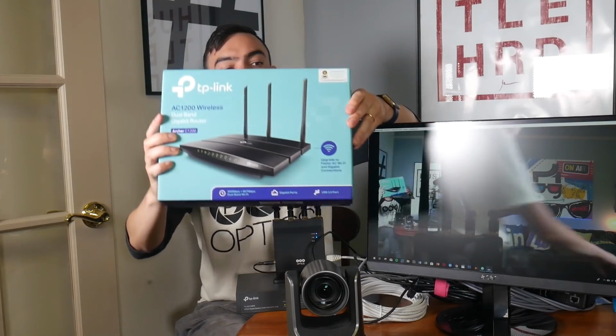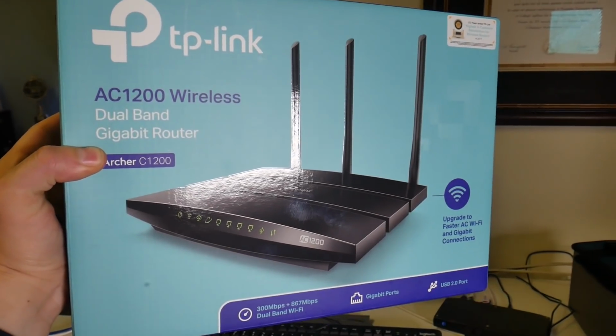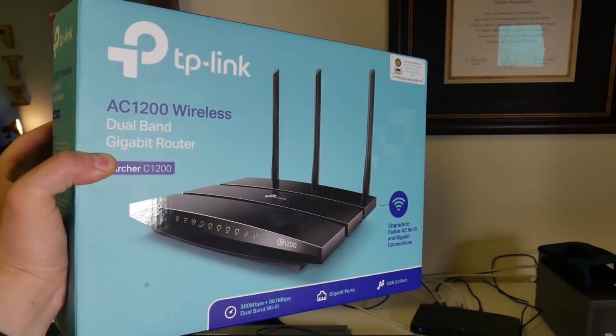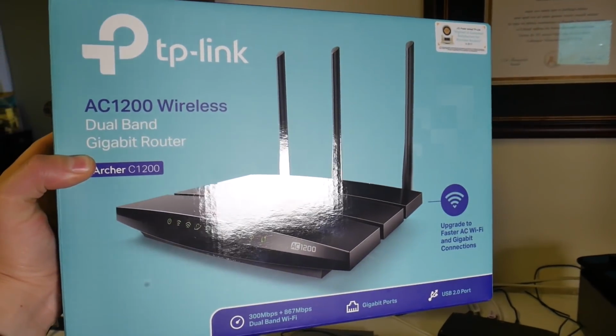This is generally the router that I'll use. This is the TP-Link AC, the Archer 1200. I'm not using it because I'm trying to make this easy for myself. As long as I statically assign all the IP addresses for all the devices in my little island here, I don't need a router with DHCP. I'm surprised everything is working.